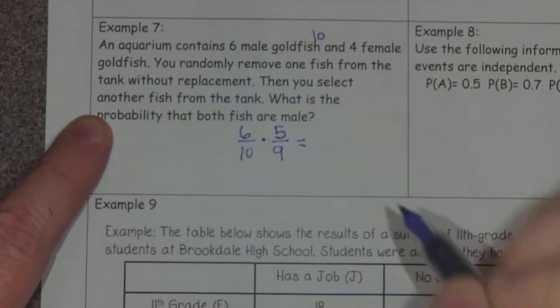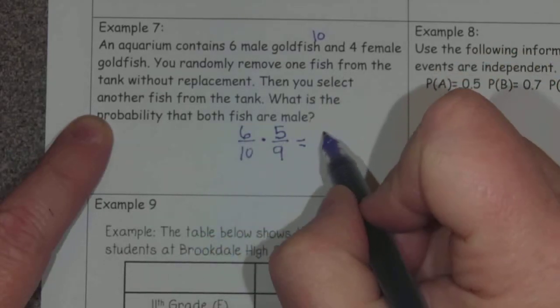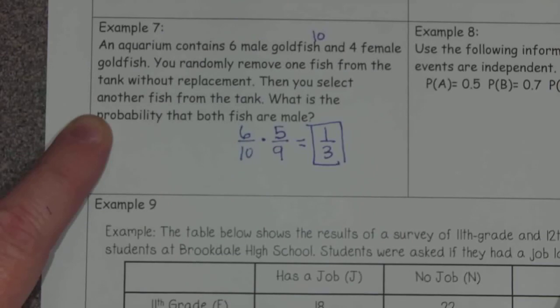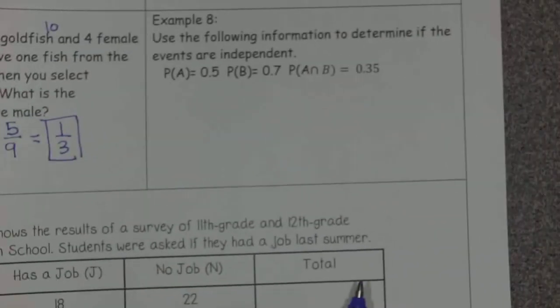That's 1/3. Yeah, 1/3. Did you say 10? That's close, though. 1/3. Thank you. Okay, 2 more quick problems here.